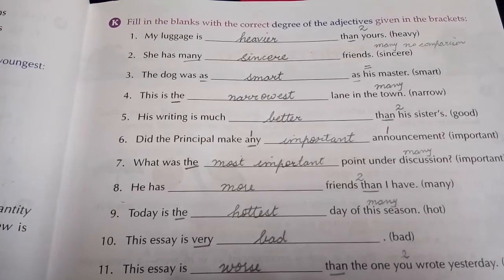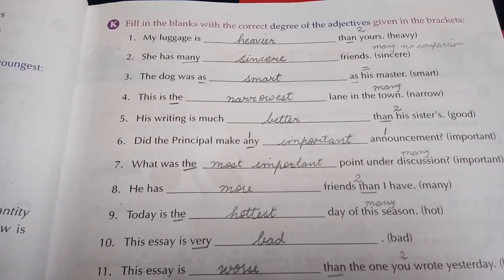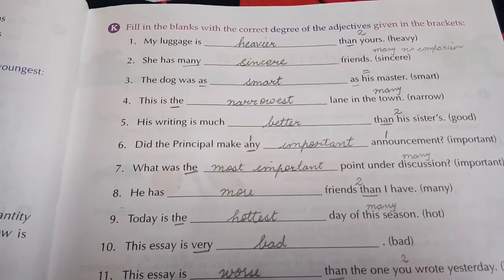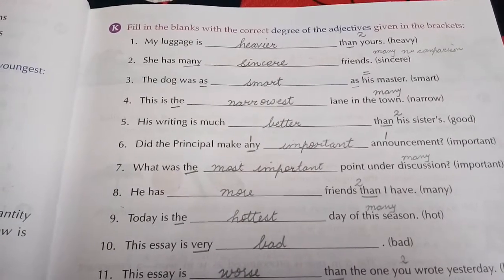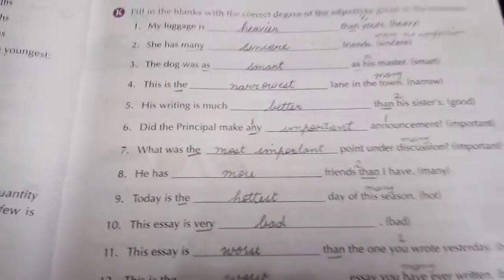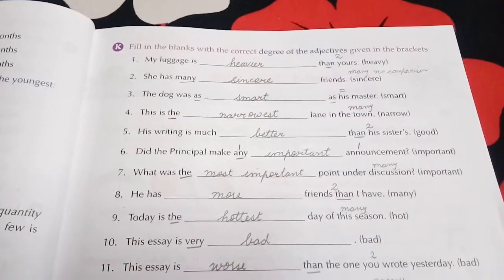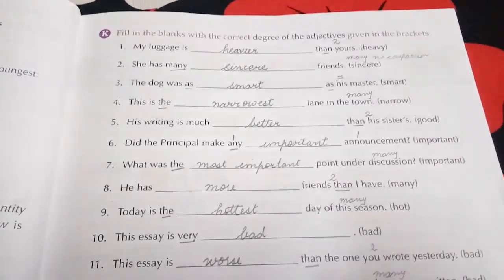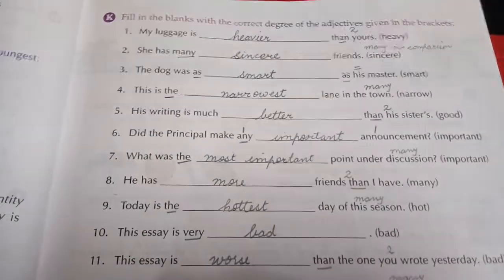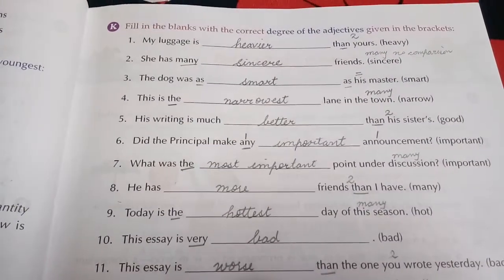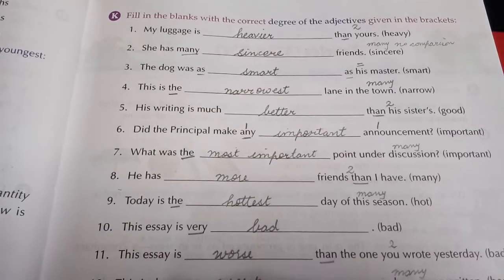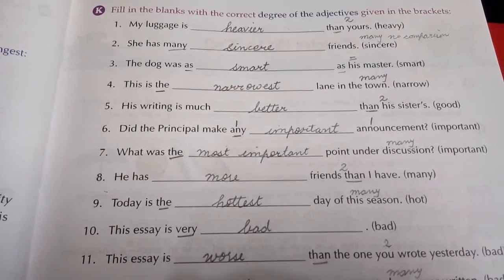The dog was as dash as his master. As is used. So there is, both are equal. So we are using only smart. Positive degree. This is the dash lane in the town. So there must be many lanes in the town. So there's a comparison between many. So we are writing superlative degree of narrow, that is narrowest.